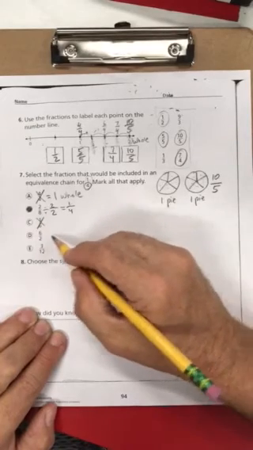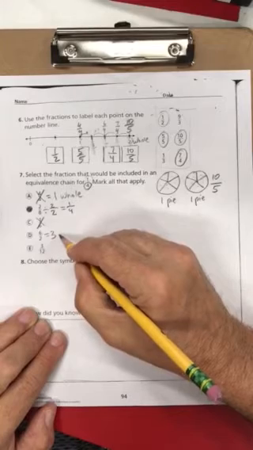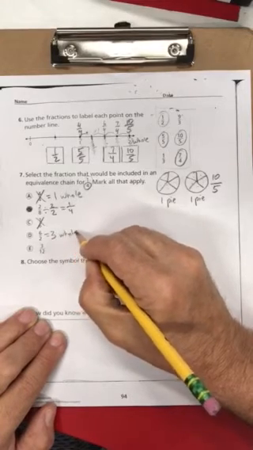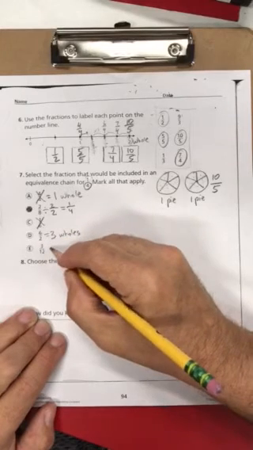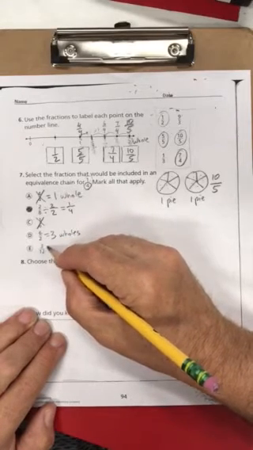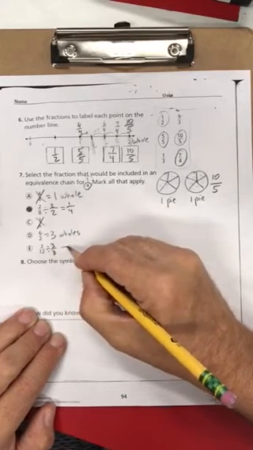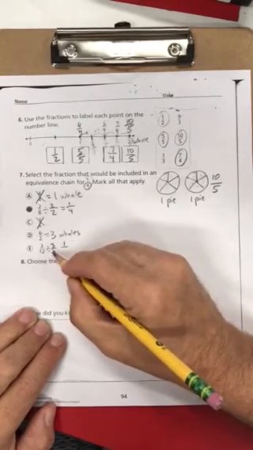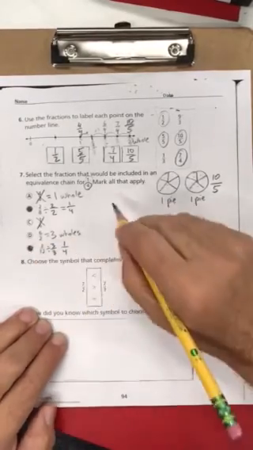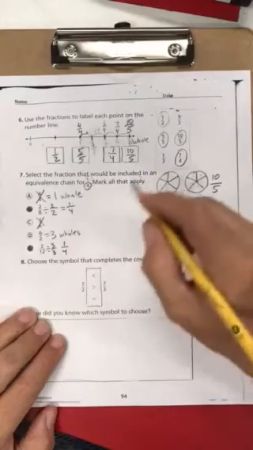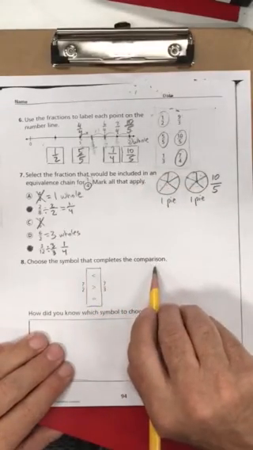This is not. This is actually equal to 3 wholes, because it's 3 times bigger than that. And then let's see, if we divide this by 3 over 3, 3 divided by 3 equals 1, 12 divided by 3 equals 4. So these two are equivalent to 1/4. Choose the symbol that completes the comparison.